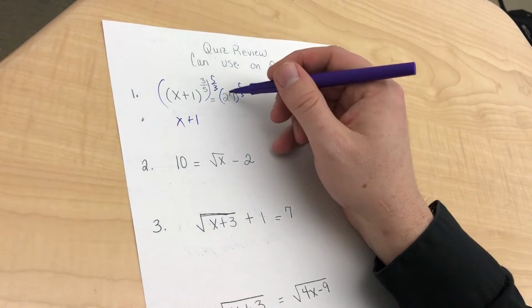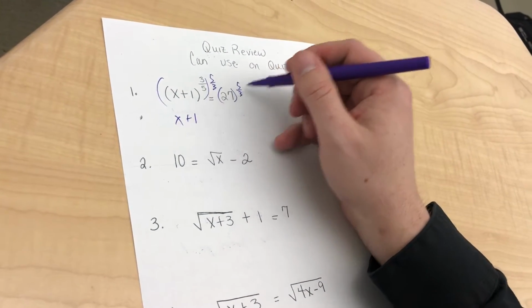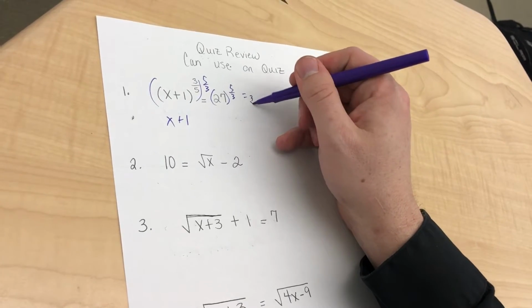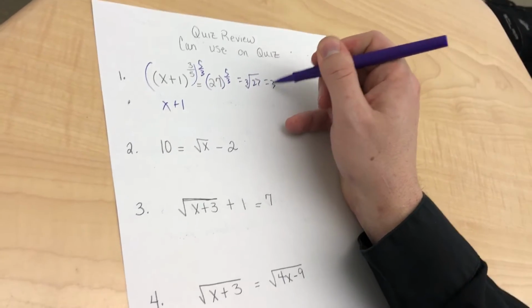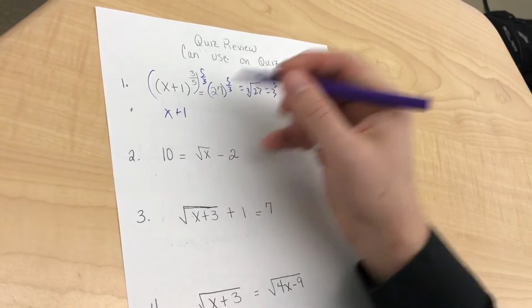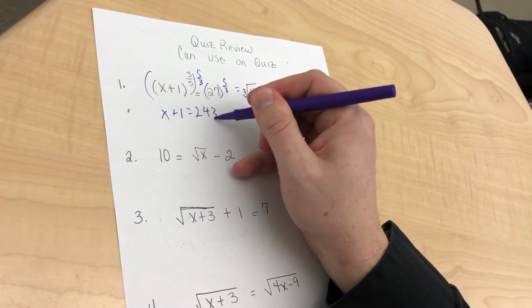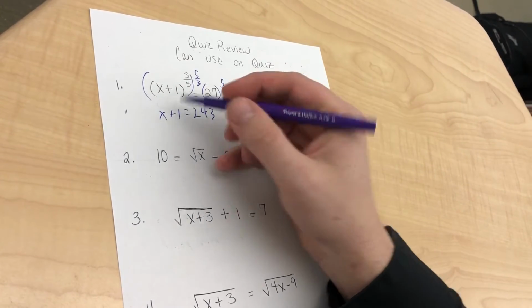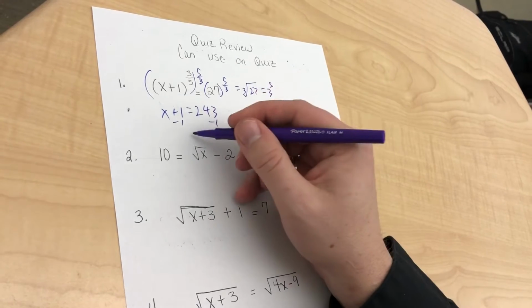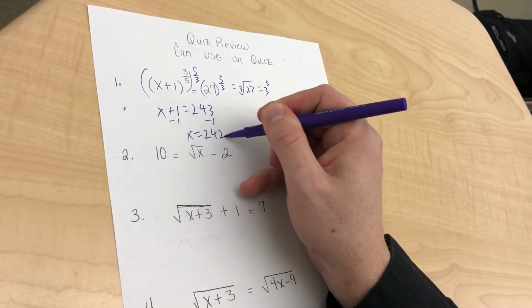The 5/3 power is going to be the cube root of 27, which is going to be 3. Then we raise that to the 5th power, so we get 243. That gives us x plus 1 is 243. We subtract 1 from both sides. We get x is 242.